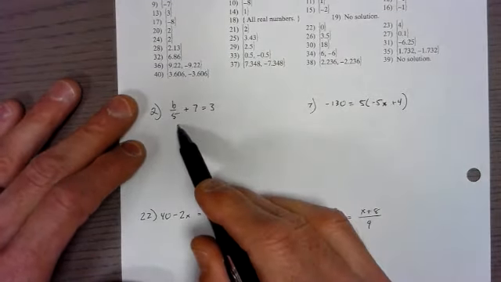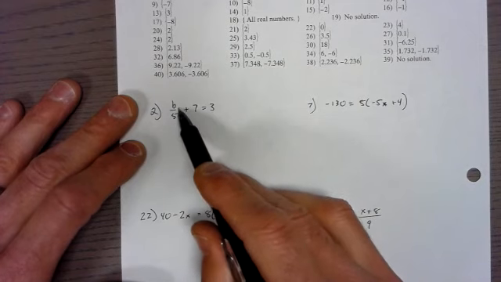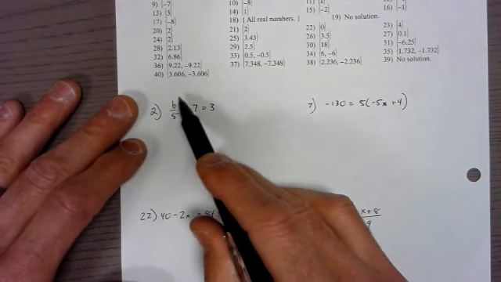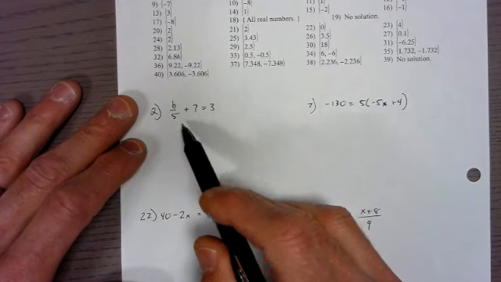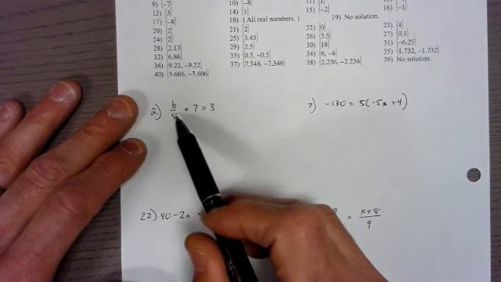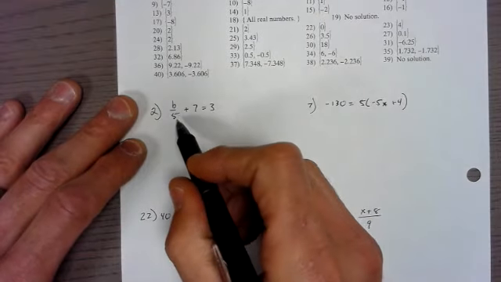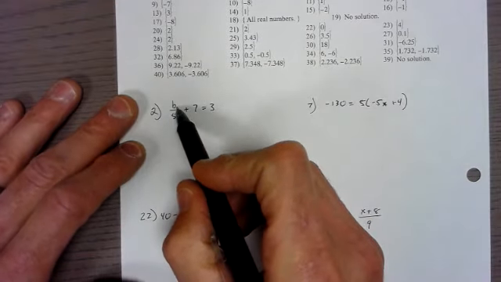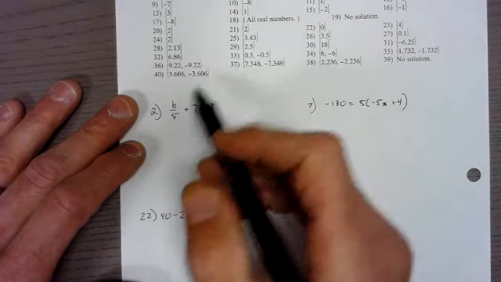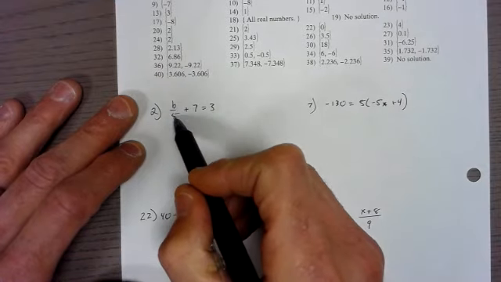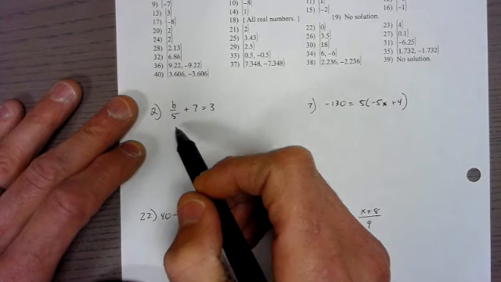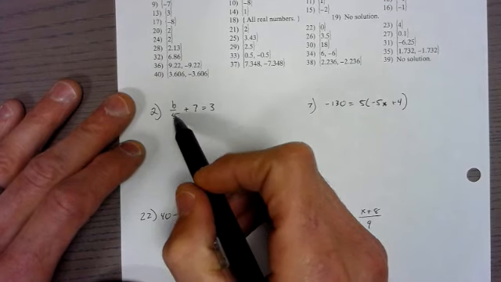So for the first one, we have a linear equation. We know it's linear because our variable is in the first degree, meaning there's no exponent or anything like that, and we don't have a square root. So we have b over 5 plus 7 equals 3. In this case, I want to get my variable b by itself. I'm solving for that. Here b is divided by 5, so the opposite of dividing by 5 is multiplying. So I'm going to need to do that.